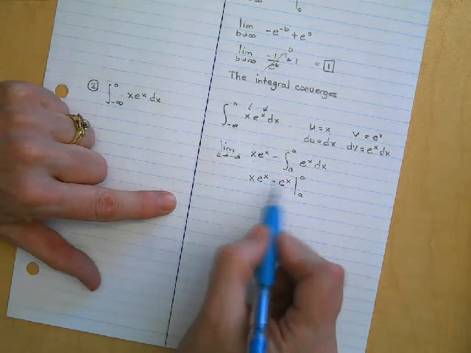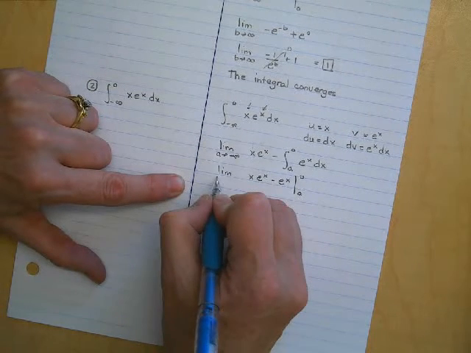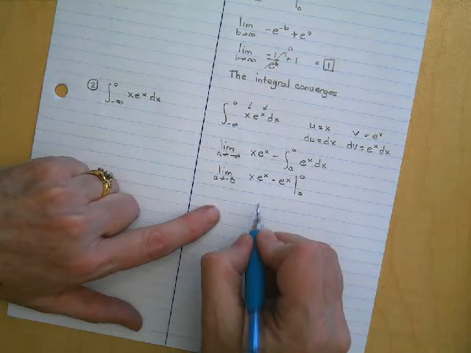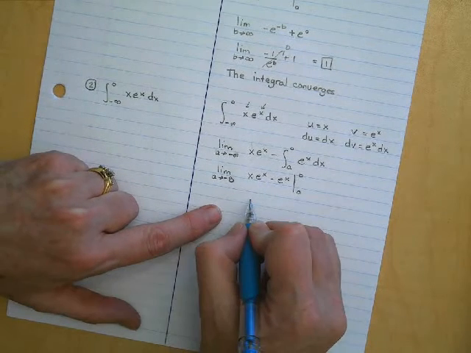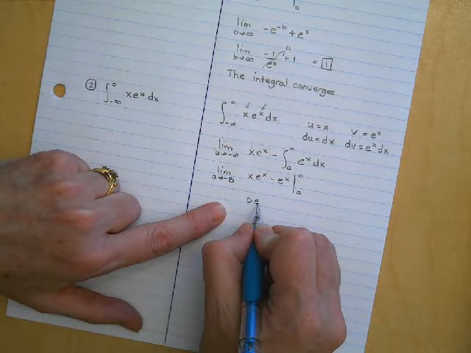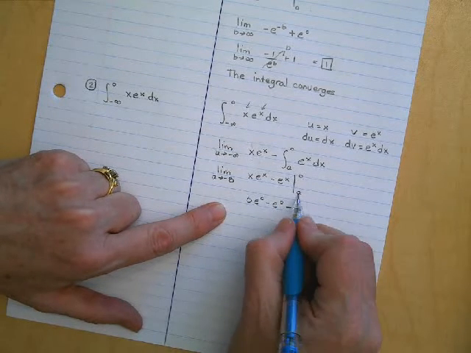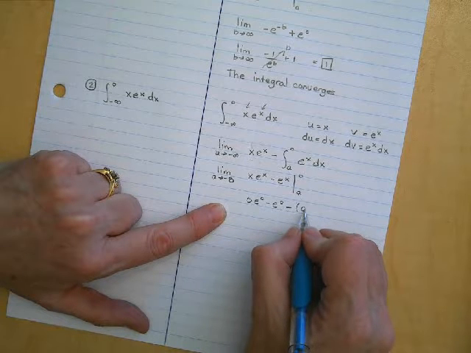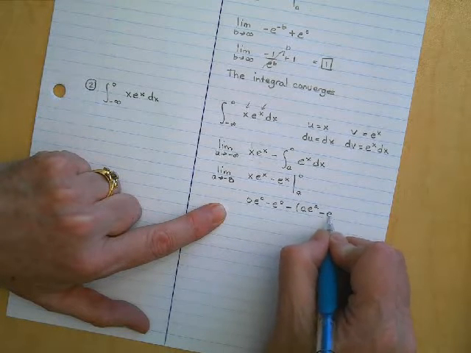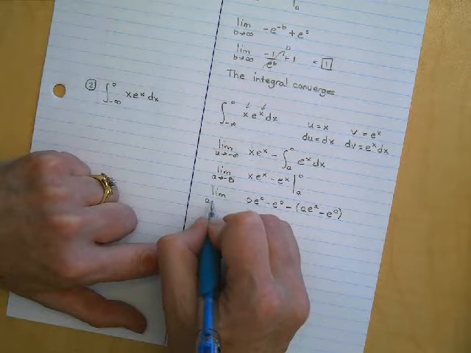Remember that we plug in the whole thing, a to 0, and I'm going to do that first. So I'm going to have the limit of x, so that is 0 times e to the 0 minus e to the 0, minus, now I'm going to do this one, a e to the a minus e to the a. And again, that has the whole limit thing on there.